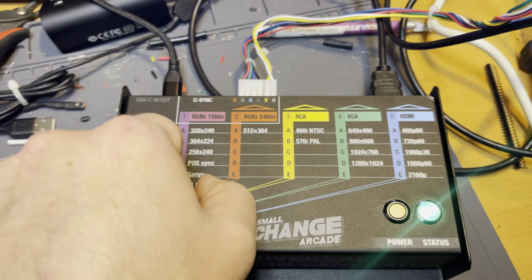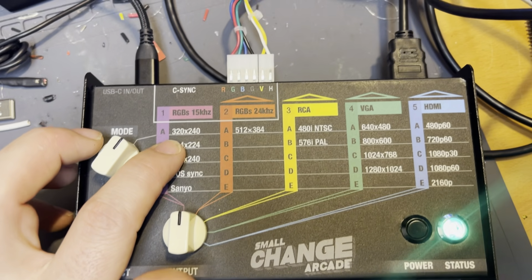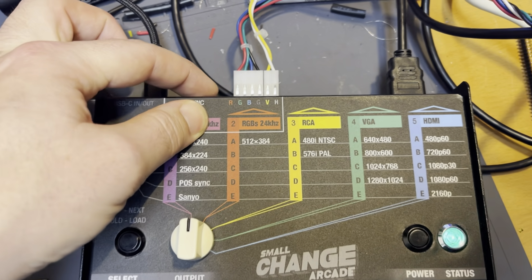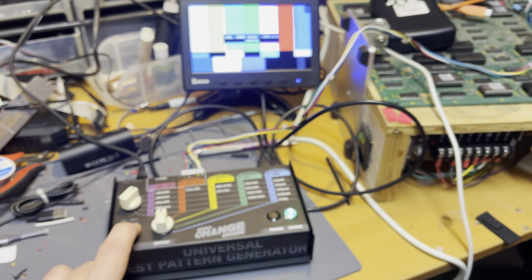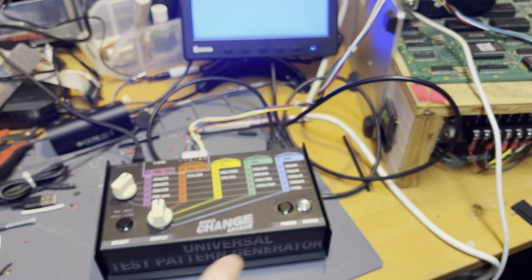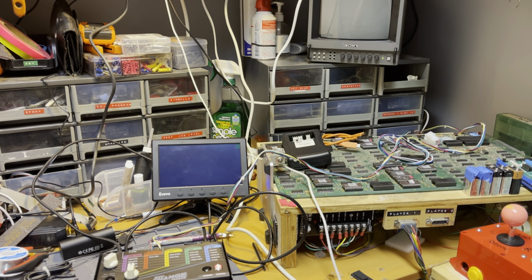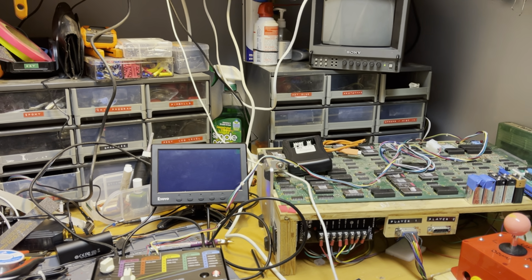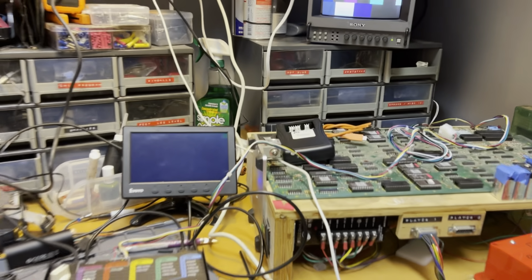But let's boot to RGBS 1A, which is our arcade monitor setting. We're good over there. We have C-Sync on, and so we just hold this button for 3 seconds, and it's going to reset, and this is going to start blinking red, and then it's going to boot when it's ready. A couple more seconds. There it is. So now we're back up onto CRT there.